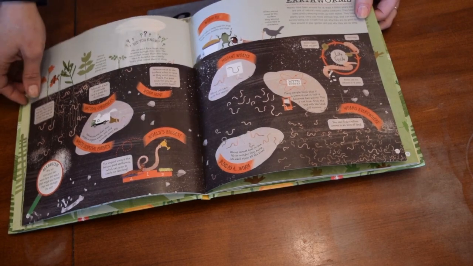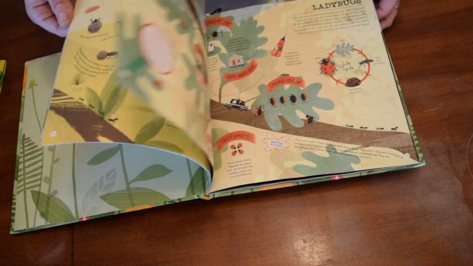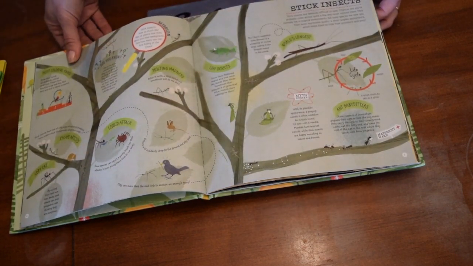I love the illustrations in this one. They're kind of whimsical, but they're muted, so they're not too overwhelming. Just beautifully, beautifully illustrated in this book.